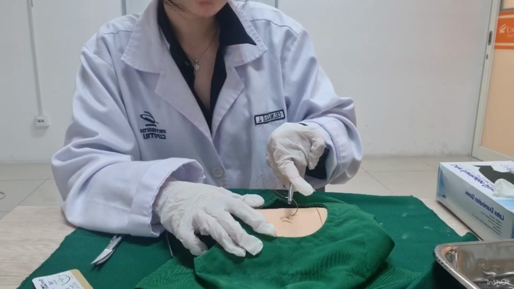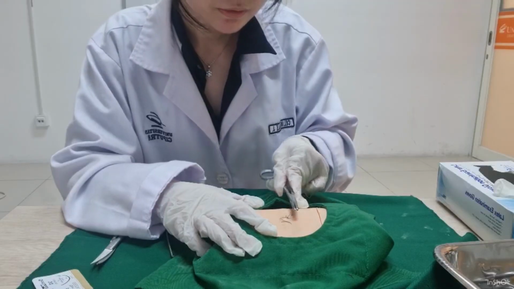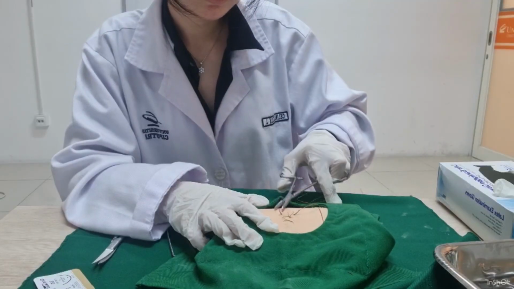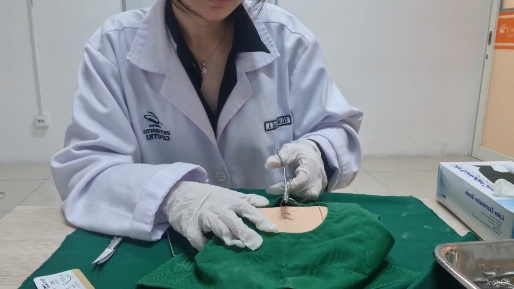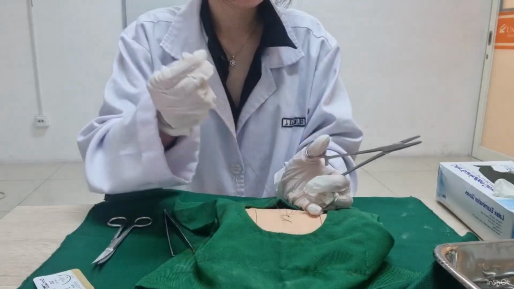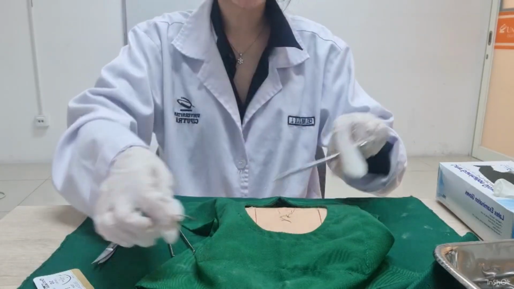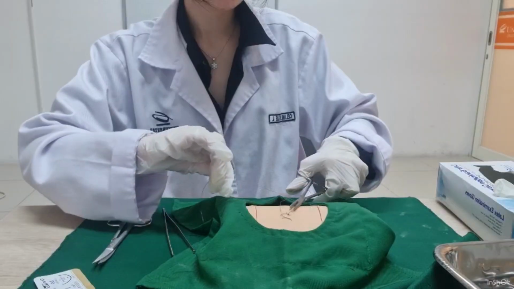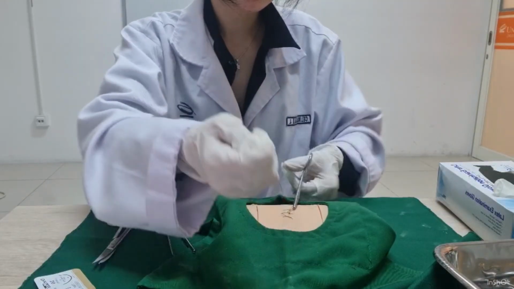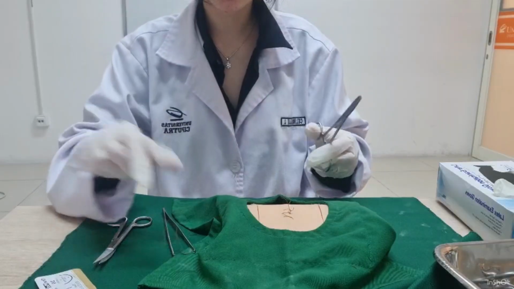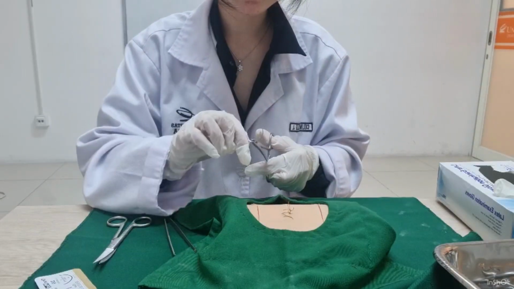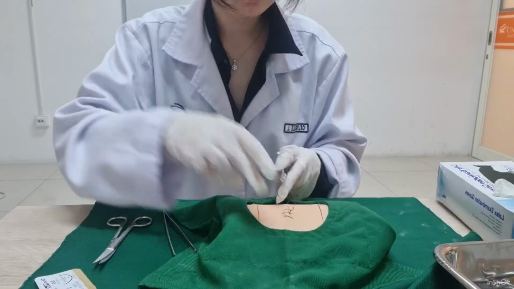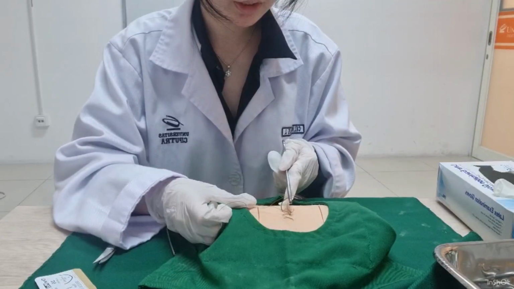Okay, so I will insert the needle into the wound at a 90-degree angle. Okay, so I will tie the first knot. And after this, I will continue suturing. I'll start suturing now. So I will continue at the other side and make sure that the suture is even.